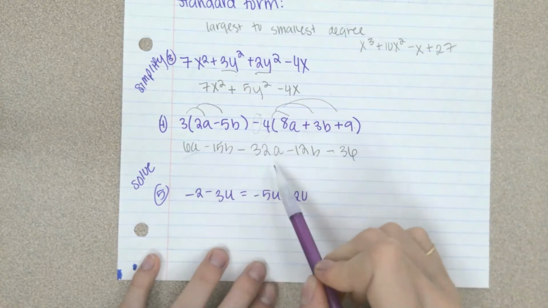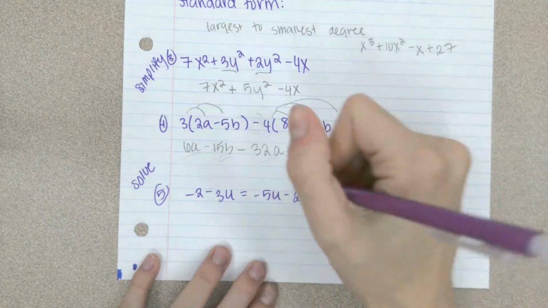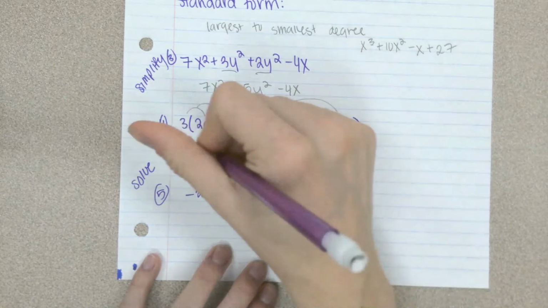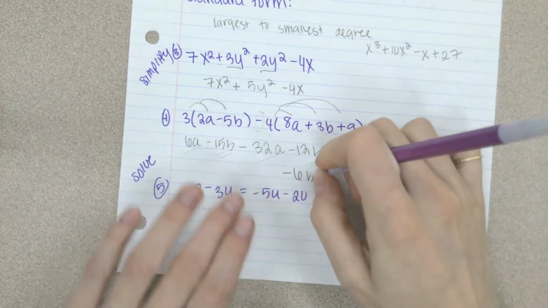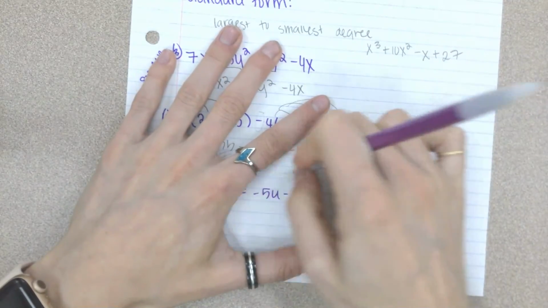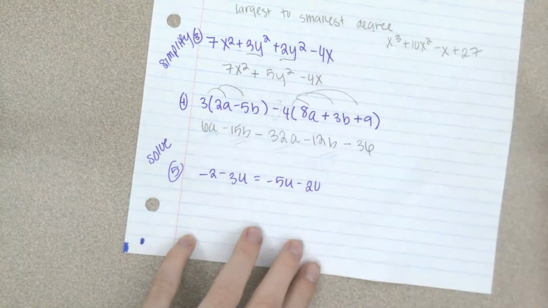So we have an a, and then a b, and a b. So we combine our a's, we get -12 and 6, which is going to give us -6. That's not an a, sorry guys. So we have -32a and 6a.